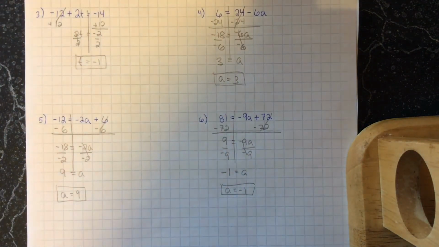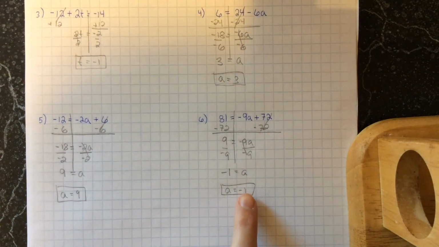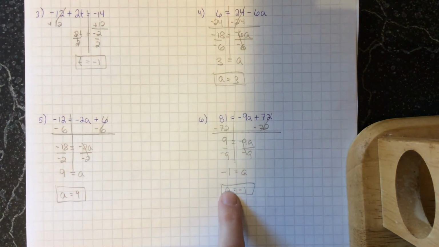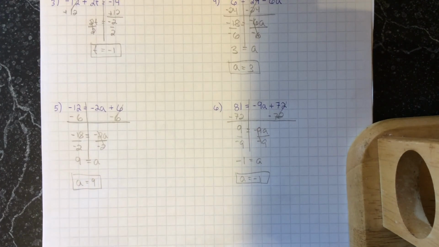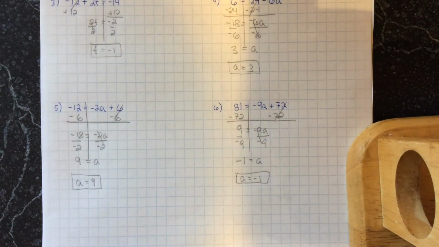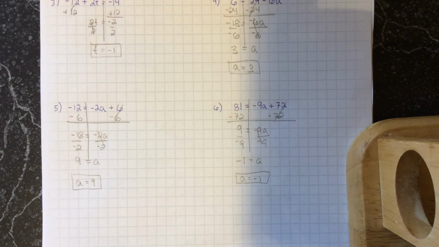On Delta Math, when you plug the answer in, just put the negative 1, don't put a equals. Or just put the 9, don't put a equals. The way the answers are formatted in there, they're just looking for the answer without the variable.